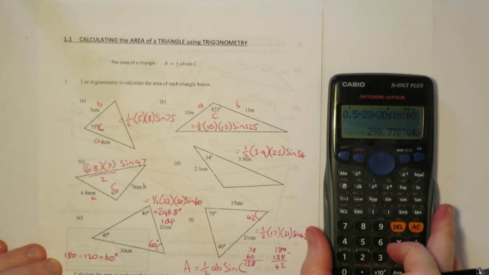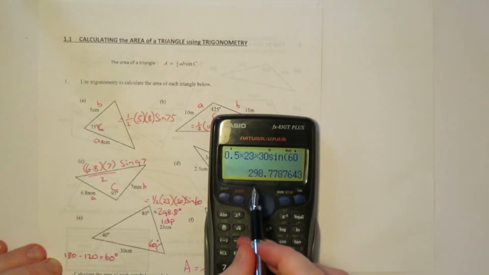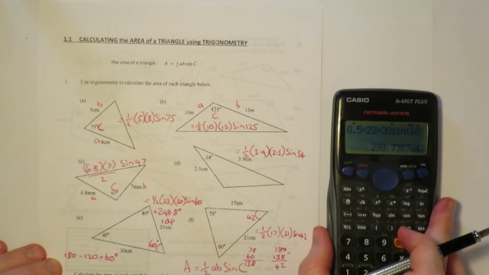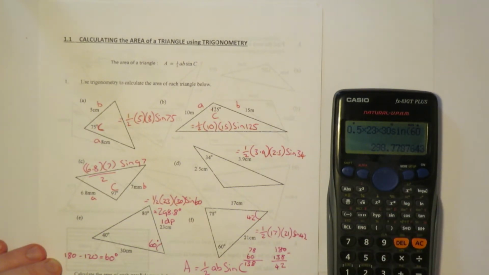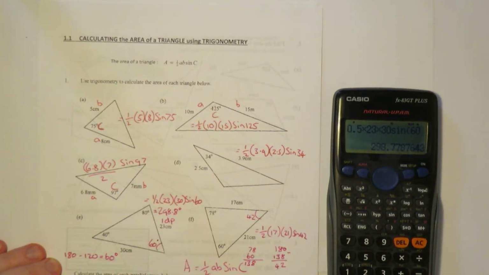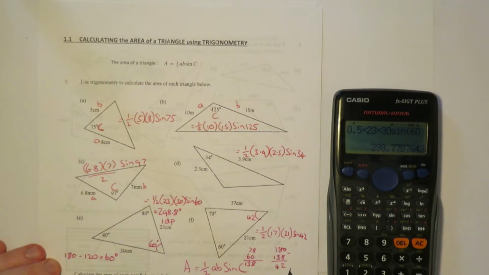Okay, so hopefully the camera picks up the display here. I'm not sure how the lighting is, but if not, it's 298.8.